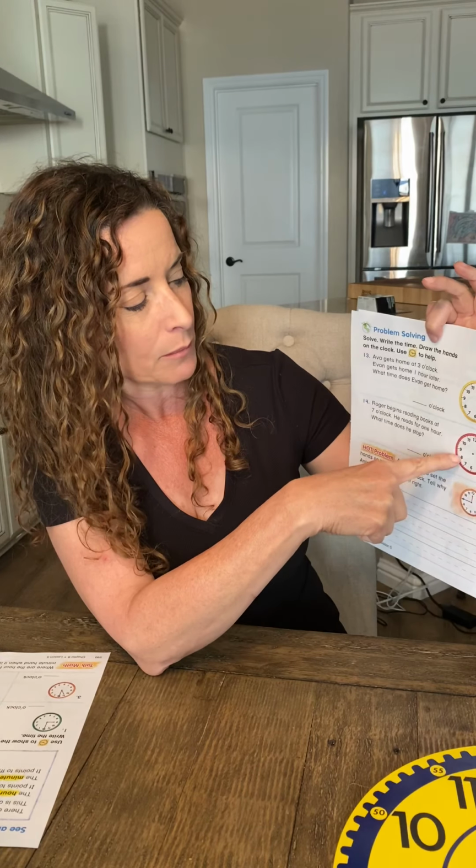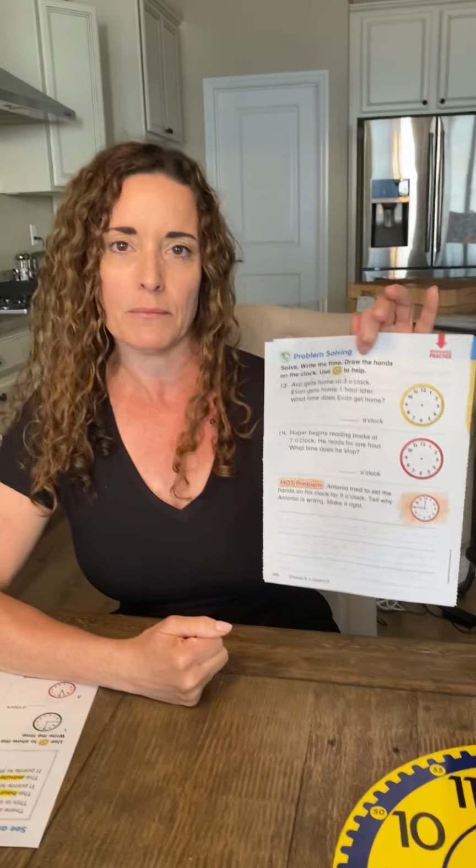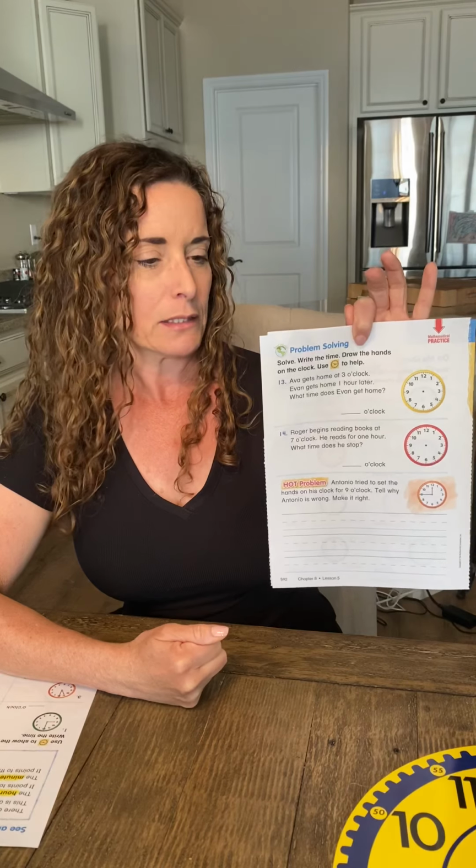He read for 1 hour. What time does he stop? Well, if you put the hour hand on the 7 and you go around 1 time, the next number is going to be 1 hour later. And the last problem says Antonio tried to set the hands on his clock for 9. Tell why he's wrong. What did he do wrong there, boys and girls? Can you write that down for me and bring it to your next class meeting?